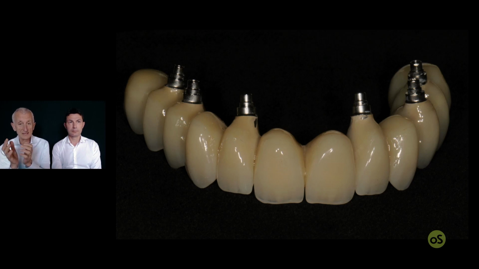And another important thing is that we let the relining material read what is underneath, okay? I mean, in the intaglio surface, okay?